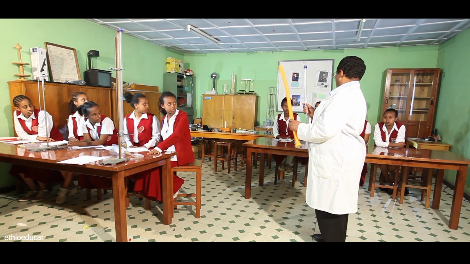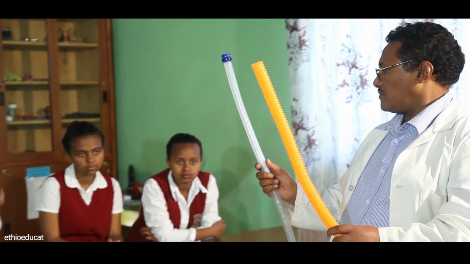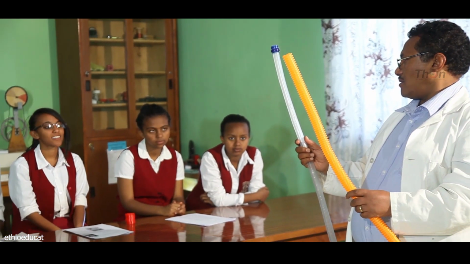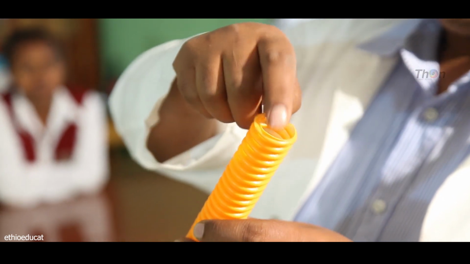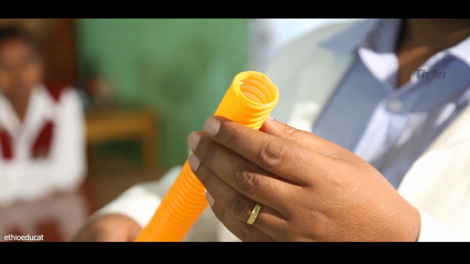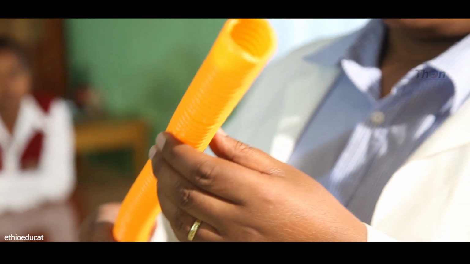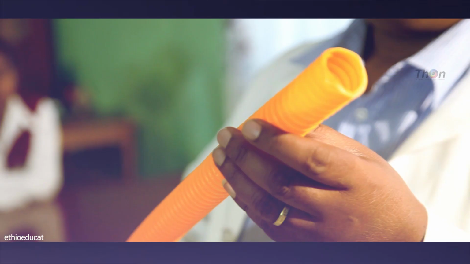Yes, shape-wise. Can you describe the difference in shapes? This one is a plain tube, smooth from inside. But the inside part of this tube has a circular structure like a trachea. It's not smooth from inside.